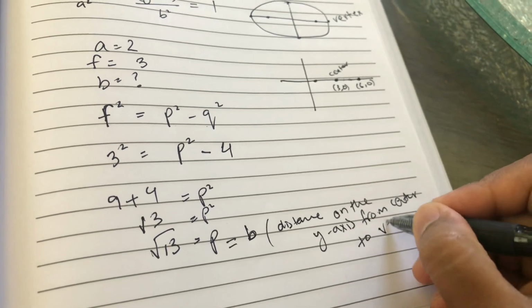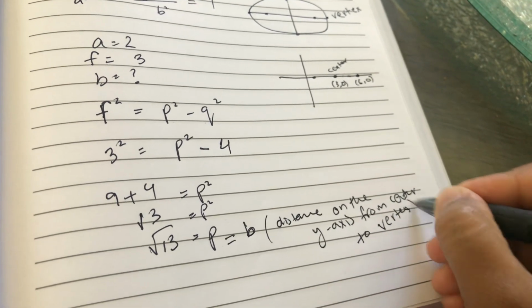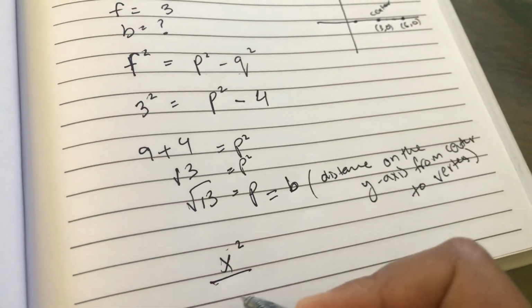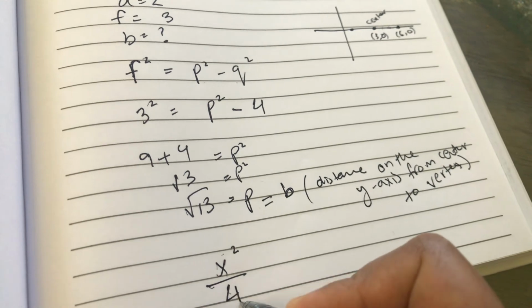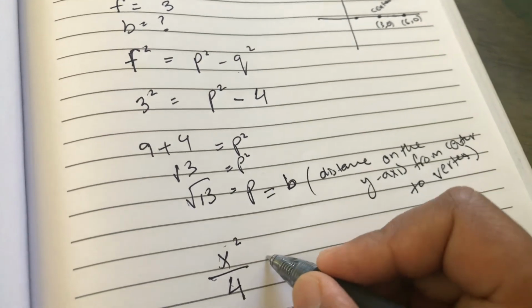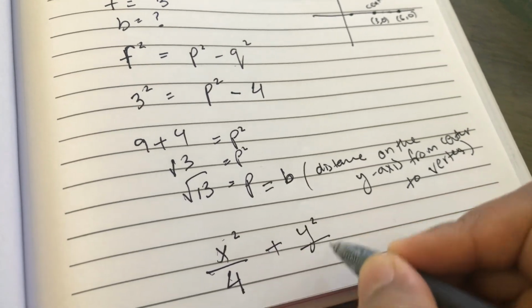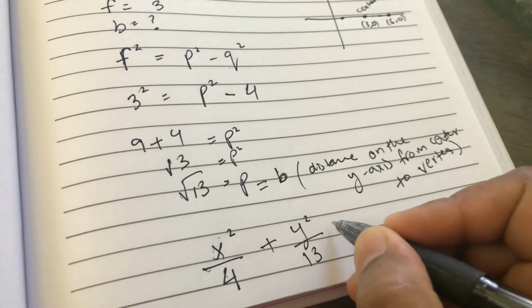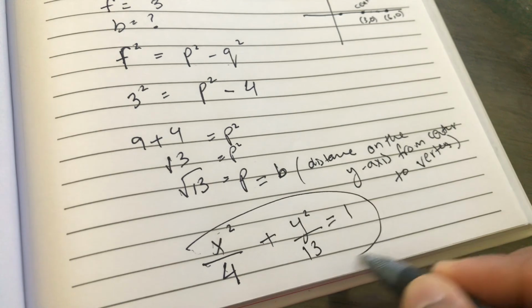In this we have the vertex. Okay, so your equation will be x squared over a was 2, so 4, plus y squared over square root of 13 squared, which is just 13, is equal to 1. Okay.